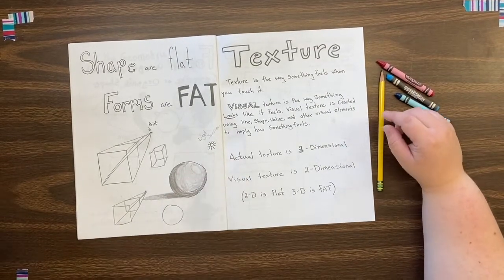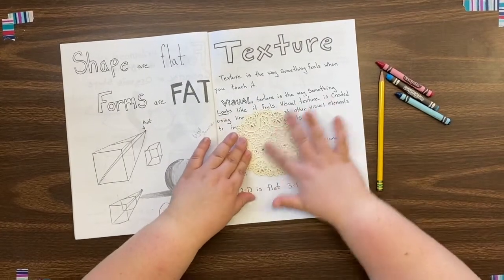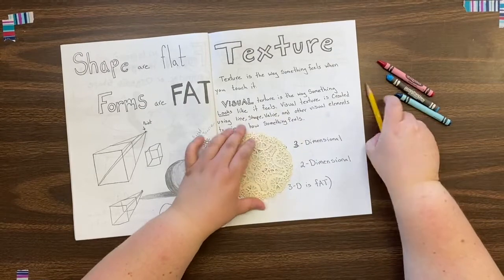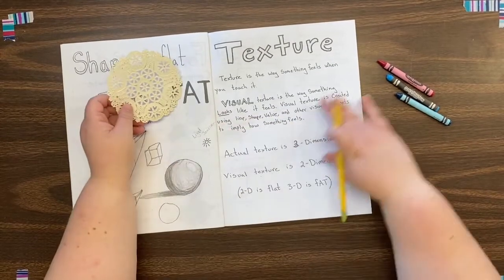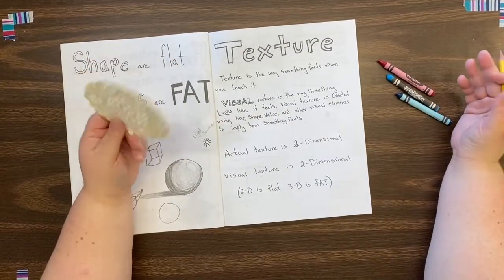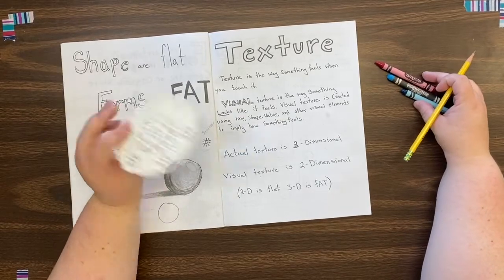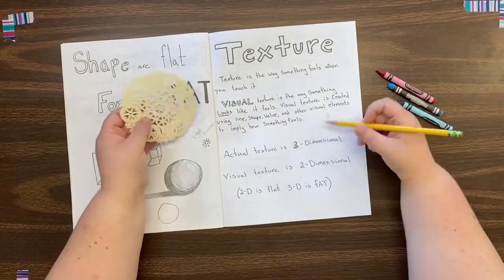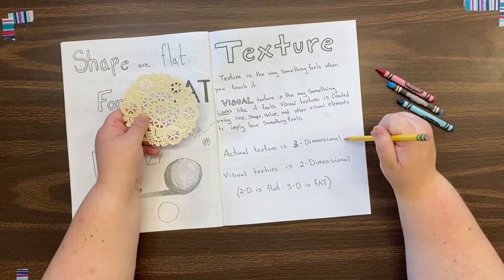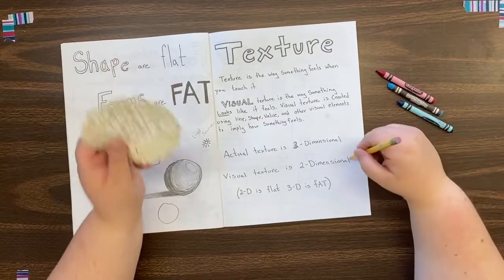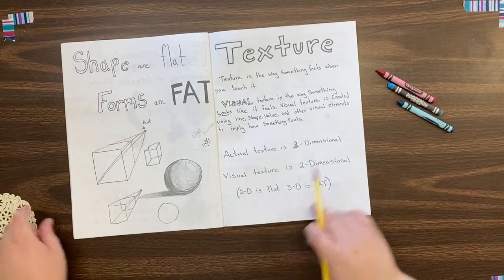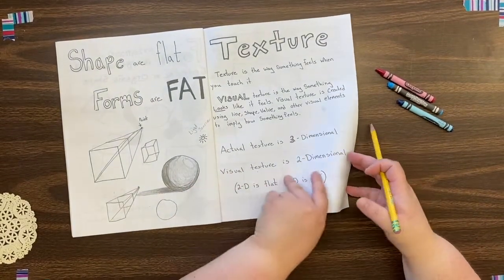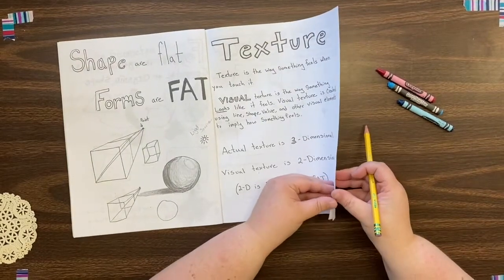When I touch my little piece of paper here, it actually feels rough. If I were to draw this texture and feel it, it would be flat. It would not actually feel rough. Just to my eyes, I could imagine that it would feel rough. So actual texture is three-dimensional. Visual texture is two-dimensional. Two-dimensional is flat, three-dimensional is fat. That means it actually sticks out into the world.